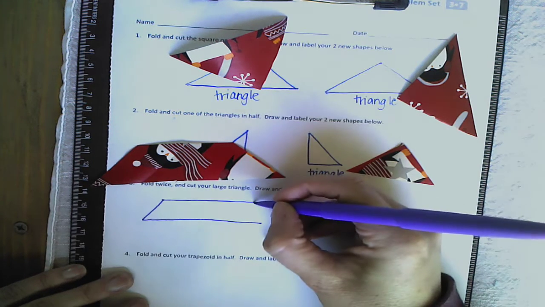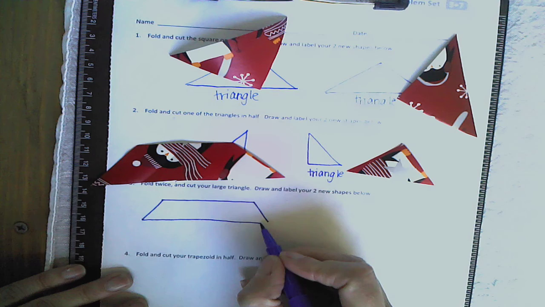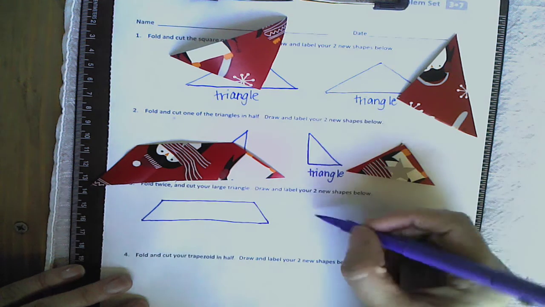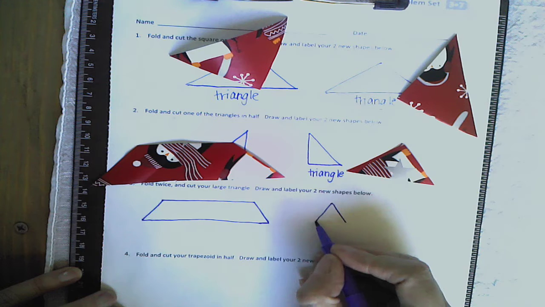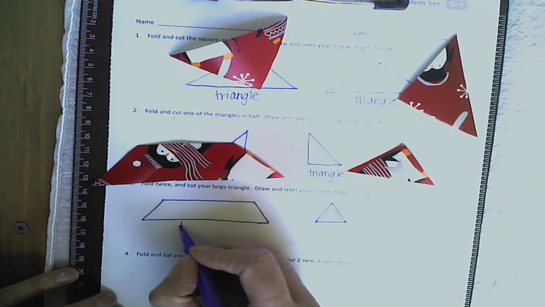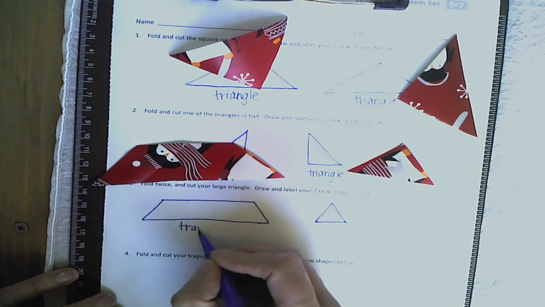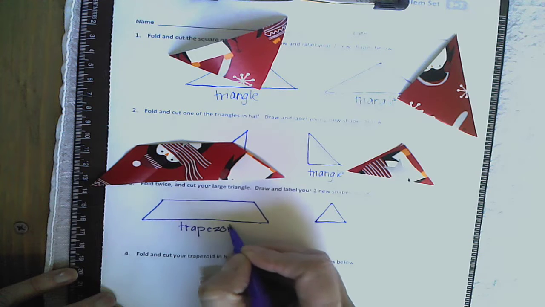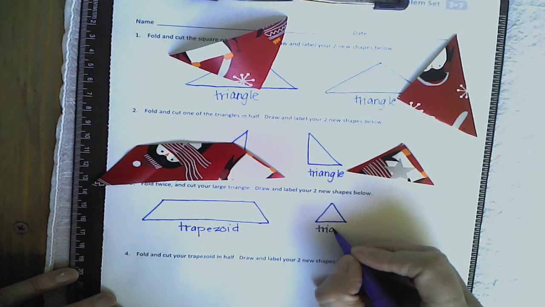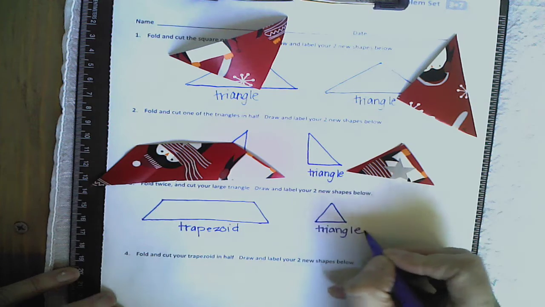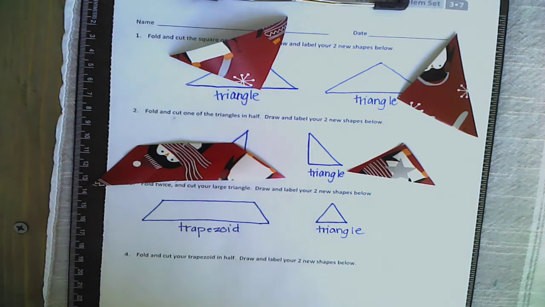So we need to draw and label. I kind of already gave away what this shape was called. But would you have known if I hadn't said anything? Yeah, it's a trapezoid. Kind of a fun word to say, trapezoid. Trapezoid and triangle. Okay, there are two shapes.